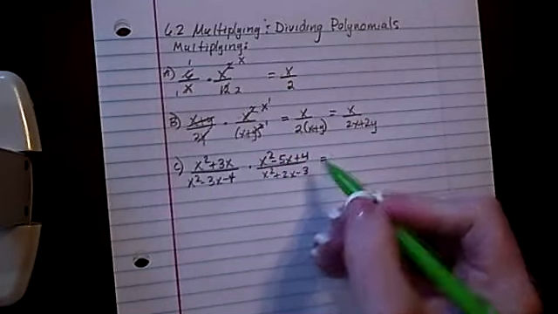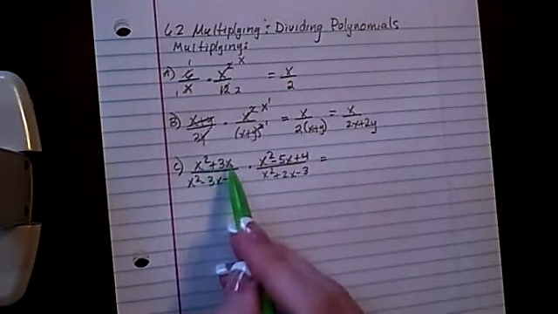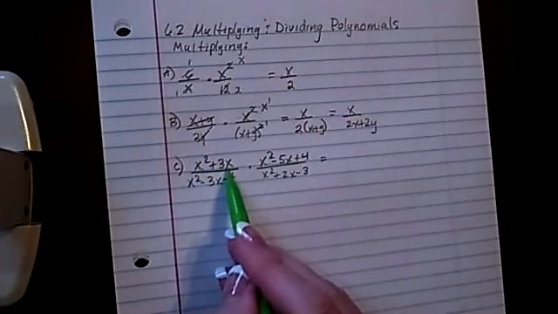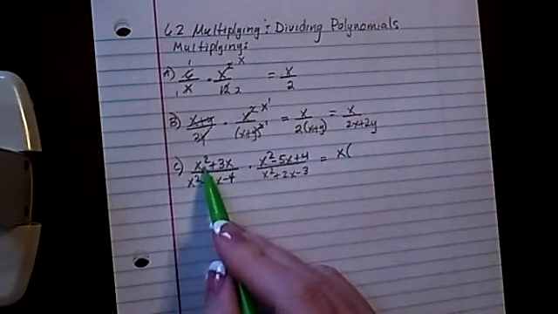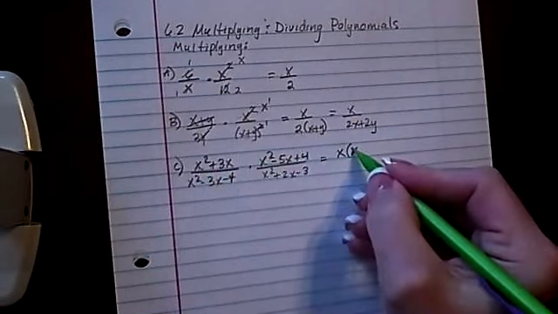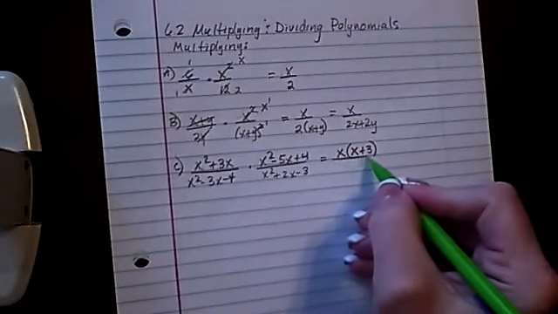So what's going to happen here is we look here, and what is the greatest common factor there? Well, they have an x in common. So let's factor out an x. x squared divided by x is x. 3x divided by x is 3. So I just took out a greatest common factor. Now let's look at the bottom.